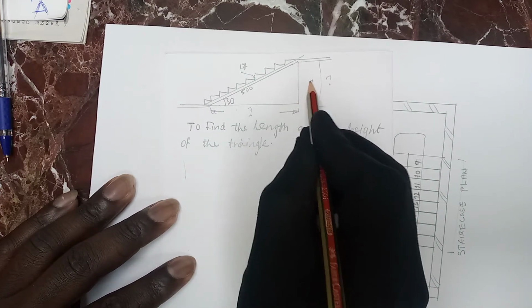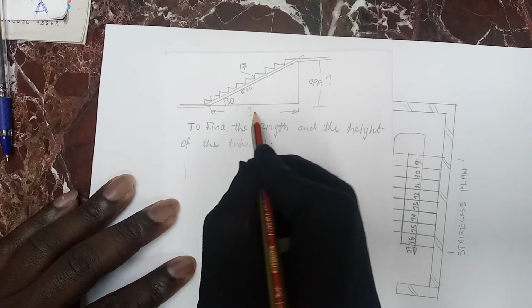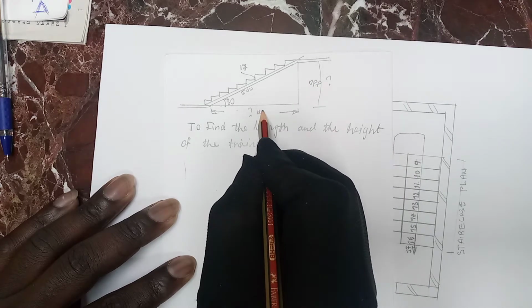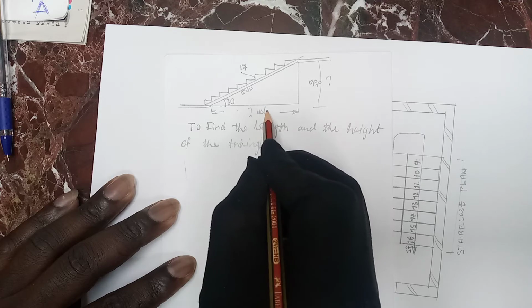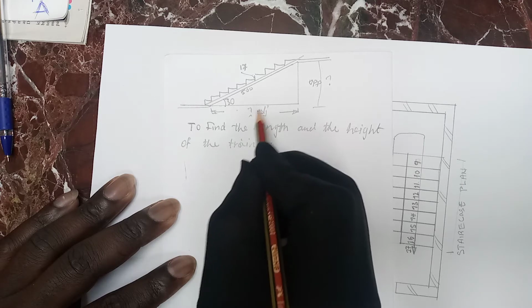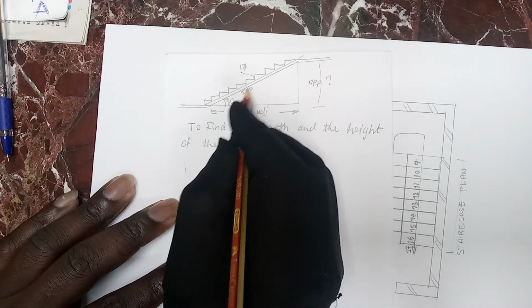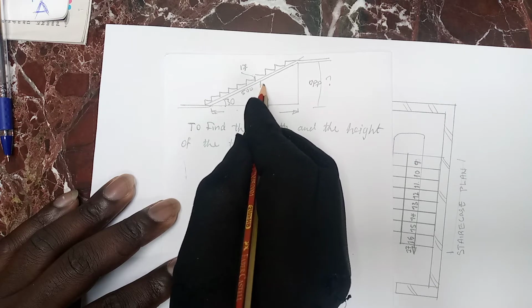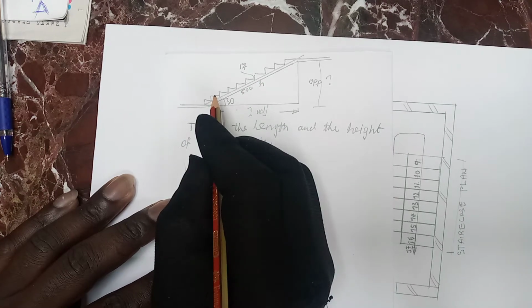This is the opposite. This is the adjacent side, and this is the hypotenuse here.